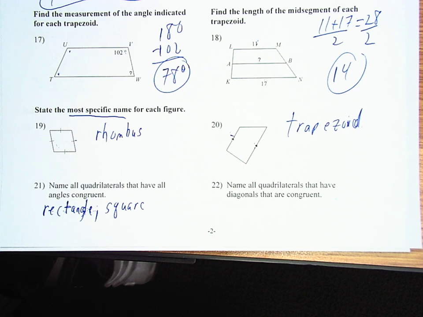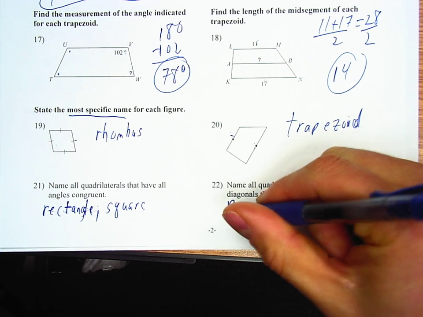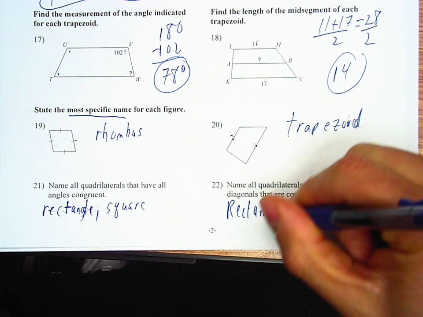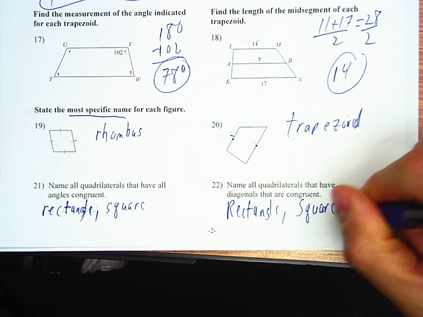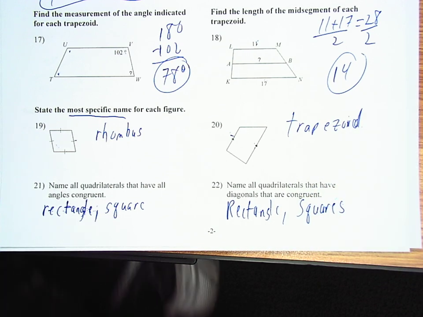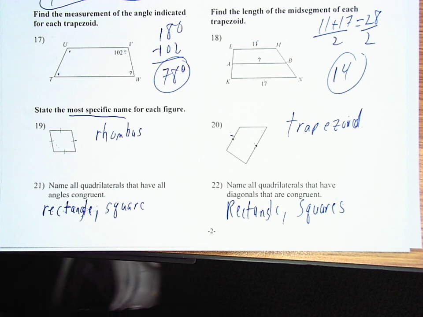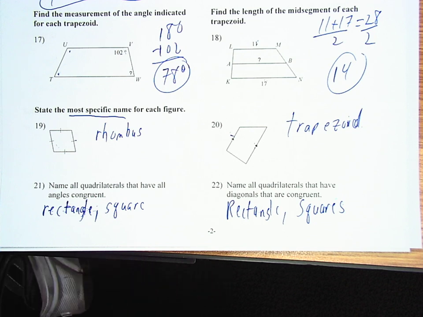All right, so that's what I thought it was. So the rhombus does not have diagonals congruent, but the rectangles and the squares do. So this would apply to rectangles and squares. Rectangles and squares have diagonals congruent. Those angles have to be 90 for those diagonals to be congruent.